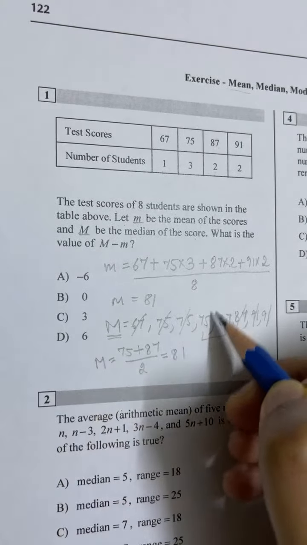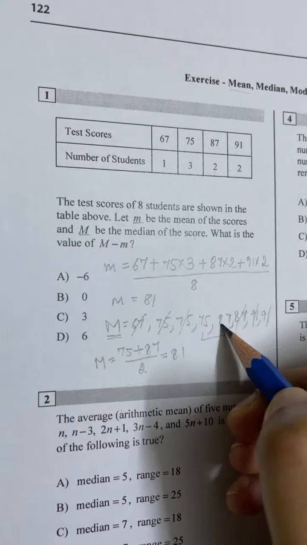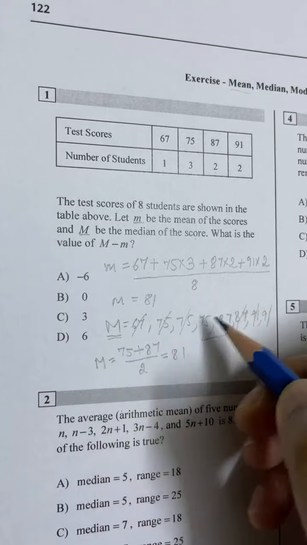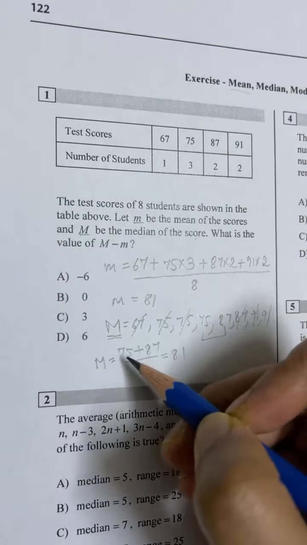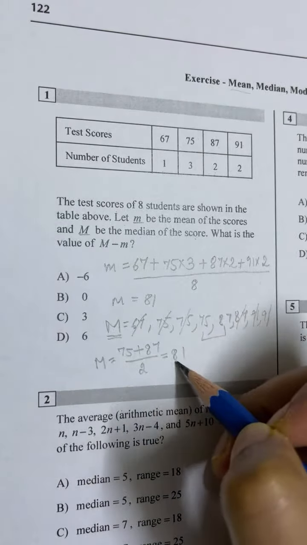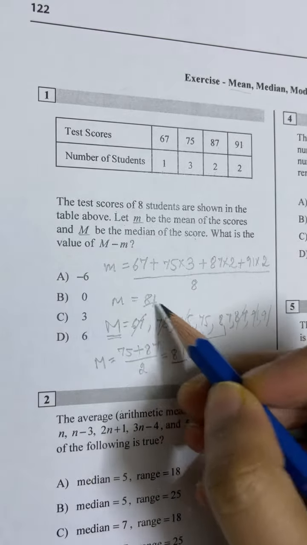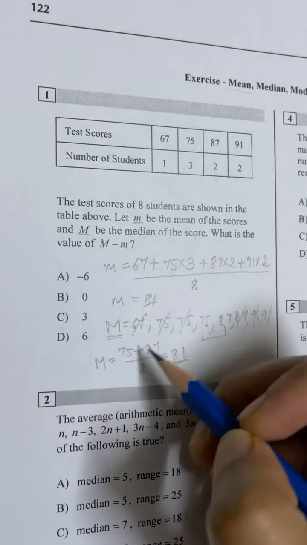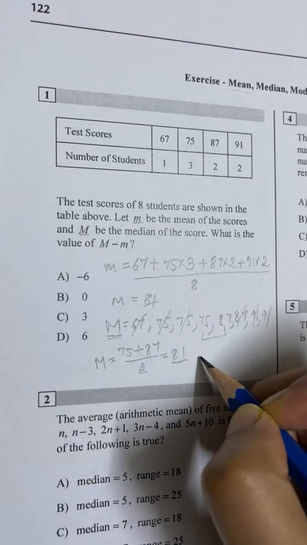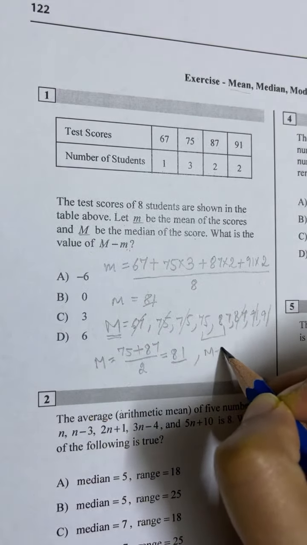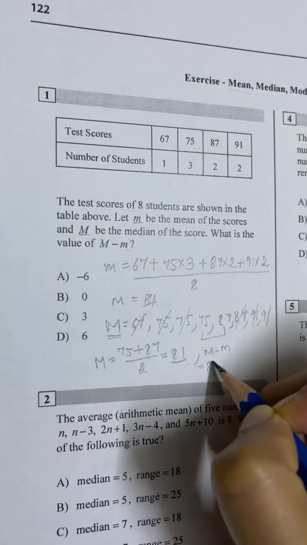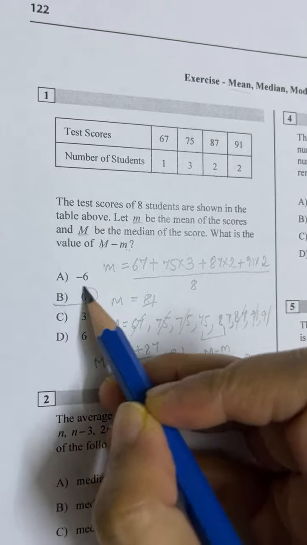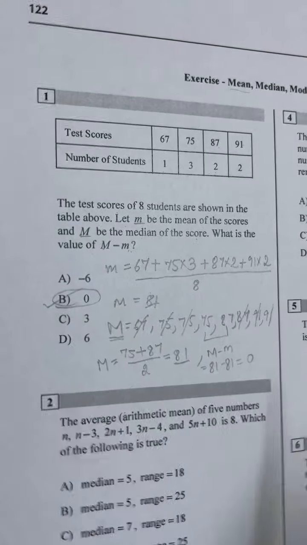Median is simply the middle number. When you have 2 numbers, you find the midpoint or the mean of the 2 numbers. Or if you have a single middle value, that's easy, you can write it down as it is. Now you have median as 81, mean as 81. They want the difference of the two, capital M minus small m. That's very simple. 81 minus 81 equals 0. So your correct answer is B.